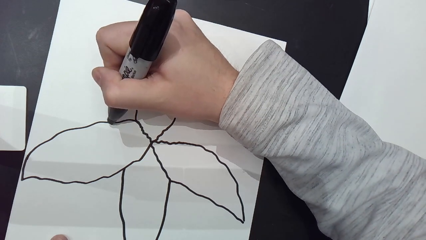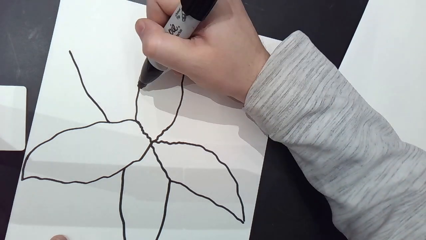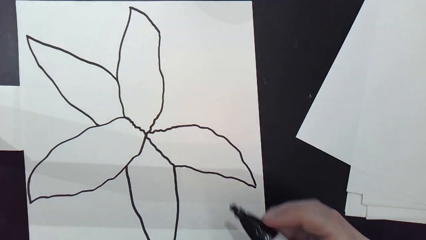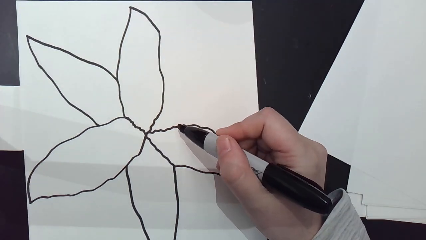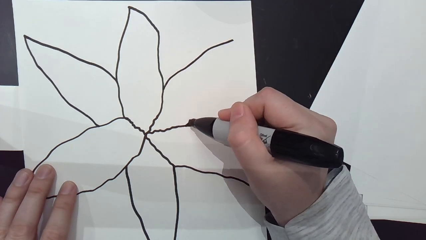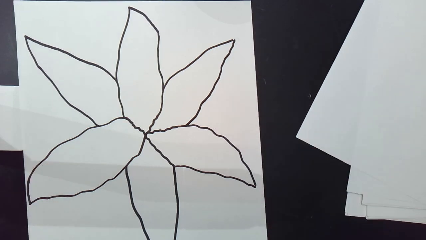We're going to do one that goes up. So move up on this petal, up toward the corner of the page, move up toward this petal, up toward the corner of the page. And same thing over here. Move up and do a petal toward the corner, move up and finish that petal. Almost looks like a starfish right now, and that's okay.